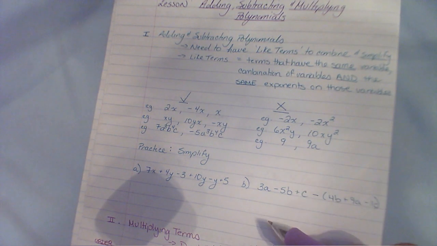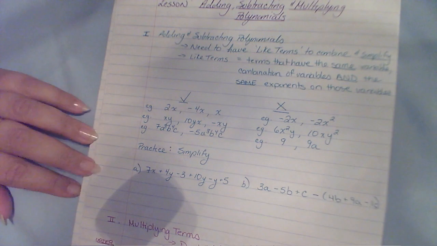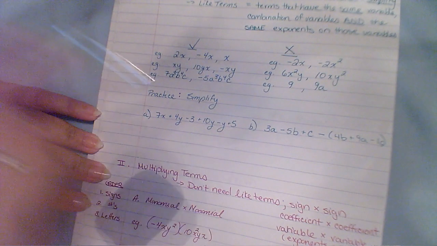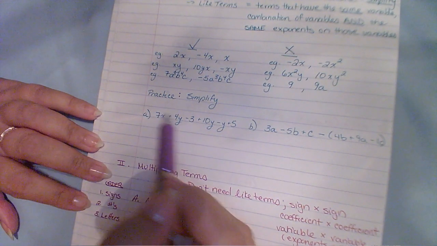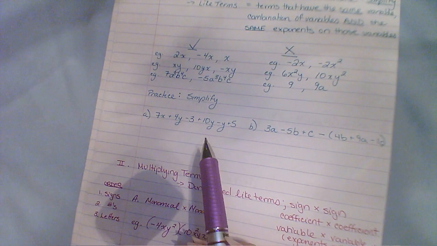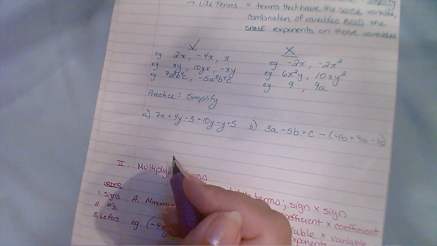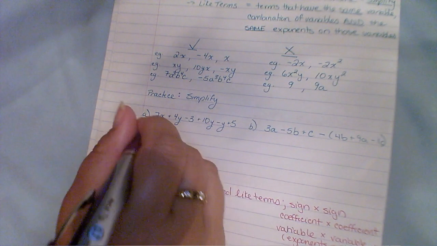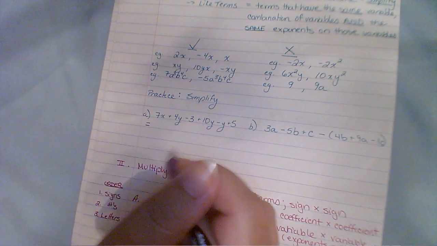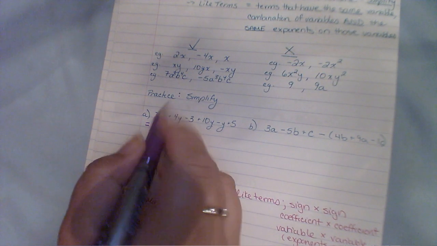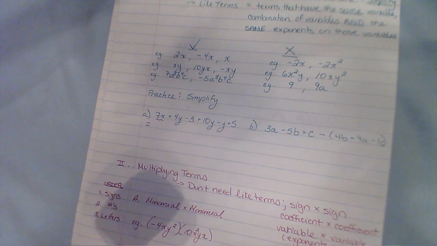So these would not be combinable through adding and subtracting. So let's practice a little bit. Adding and subtracting: what we have here is a string of terms, 1, 2, 3, 4, 5, 6 terms right here. We're going to simplify by collecting those that go together and writing it as a total of that particular item. So 7x's is the first thing that we see.